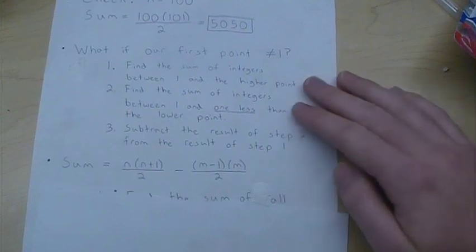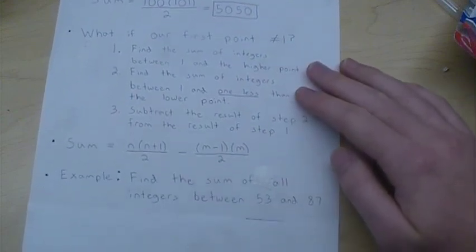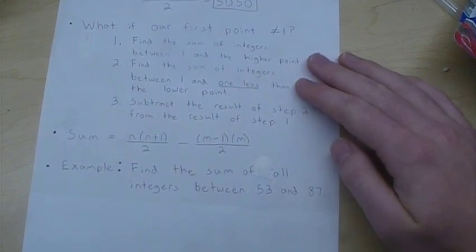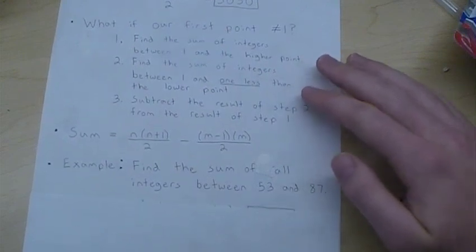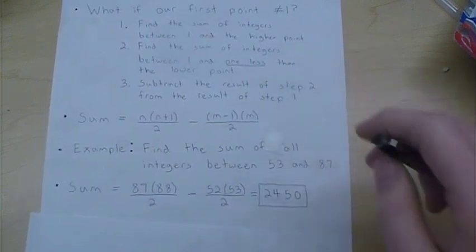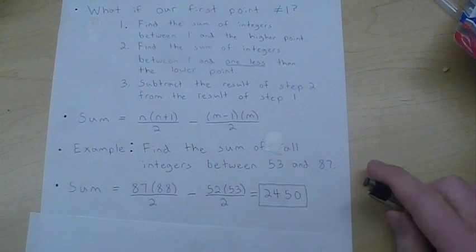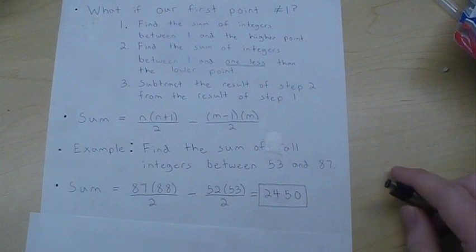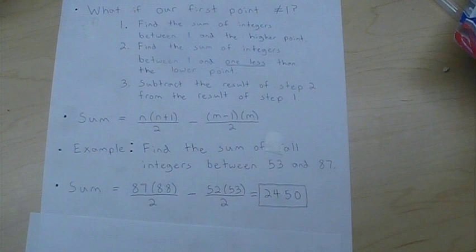Let's look at another example where we're asked to find the sum of all integers between 53 and 87. To solve this, we can simply plug in 87 for n and 53 for m, and after some more simple arithmetic, we see that our final answer is 2,450. This formula can be used for any integer, positive or negative, no matter how large. Now you know how to find the sum of all integers between 2 points.